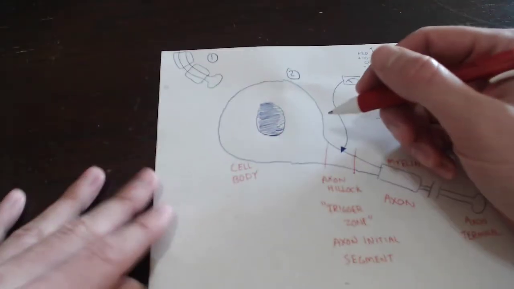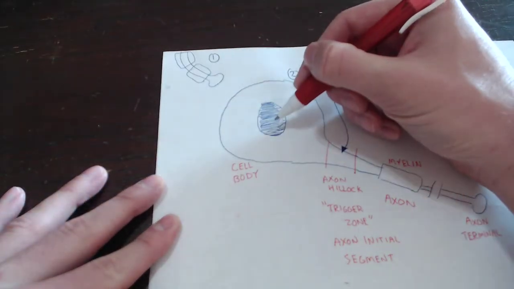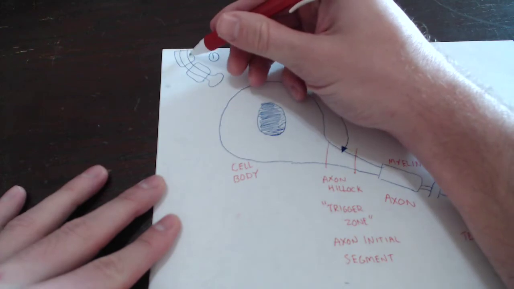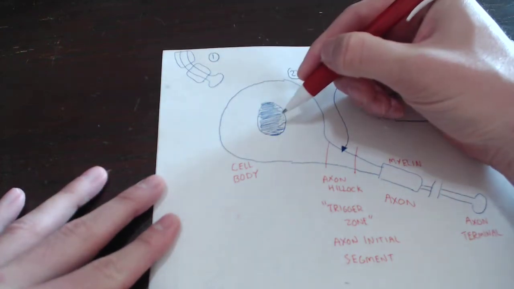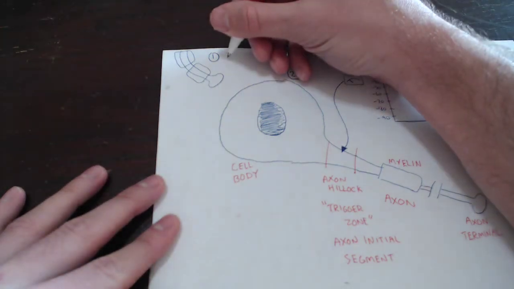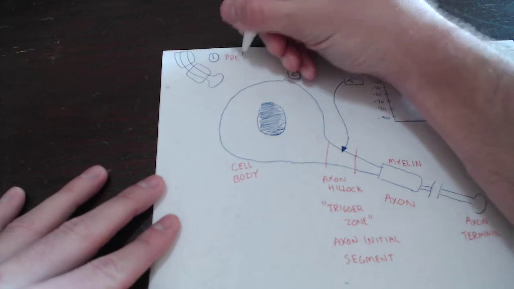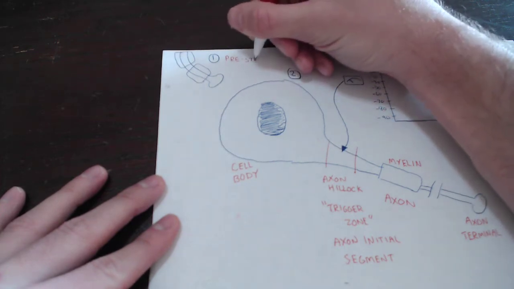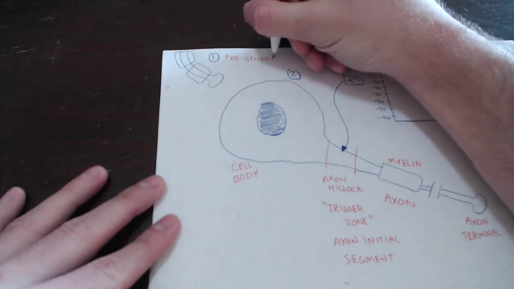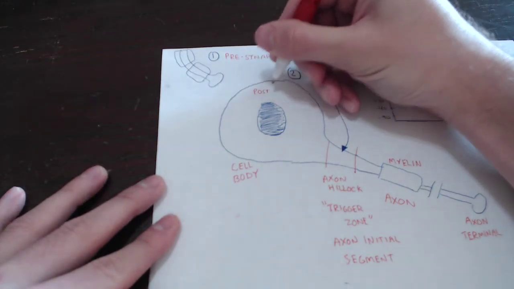What we're going to do here is focus on neuron number 1 and neuron number 2. Neuron number 1 is synapsing on neuron number 2. So for this relationship, we would say that neuron number 1 is the presynaptic cell, and neuron number 2 would here be postsynaptic.